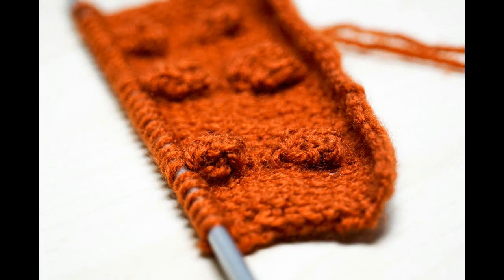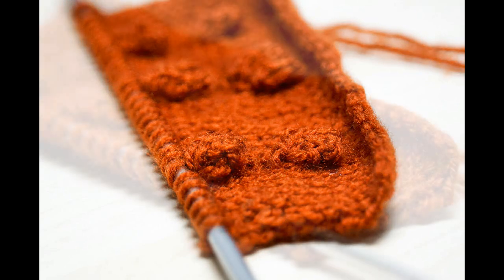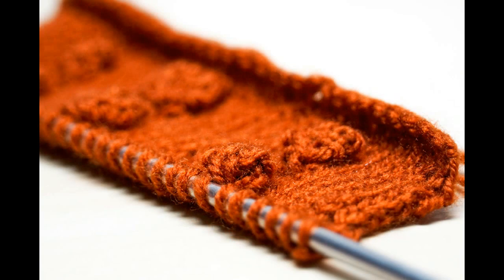Now bobbles are a 3D textural element that you can add to all sorts of knitting projects, and you can make them in a variety of sizes. Although they're fairly simple to knit, if you've never knit a KFB increase, then please have a look at my video on that technique and give it a practice before you try bobbles.